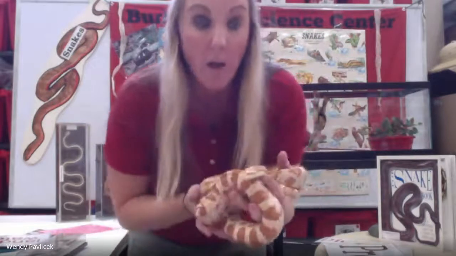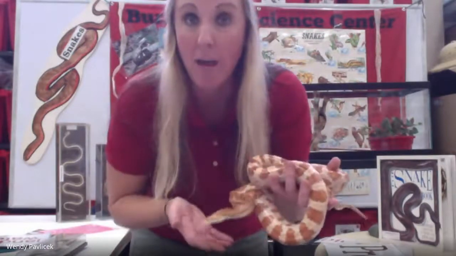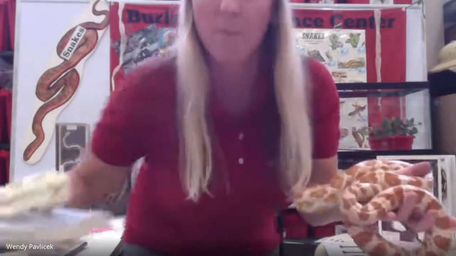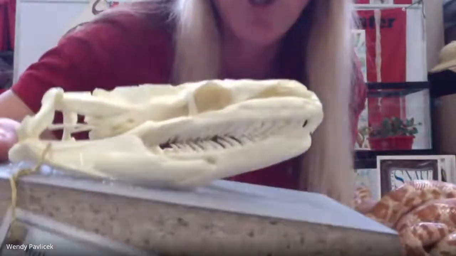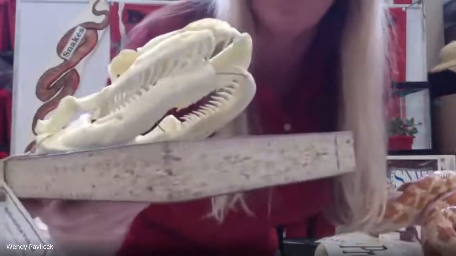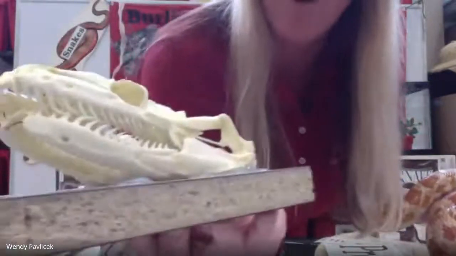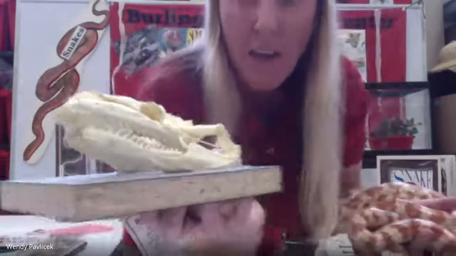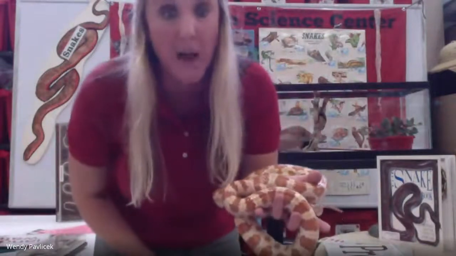Now, because their mouth is their only way to defend themselves, you can imagine inside their mouth are some pretty sharp teeth. They're gnarly, dude. I'm going to show you a skull or the inside of a snake's mouth. And you can see those sharp, gnarly teeth. Look at them. And they're curved backwards. In fact, in a couple weeks, I will be doing a snake feeding for Wild Wednesday, and we'll learn a little bit more about snakes' mouths.